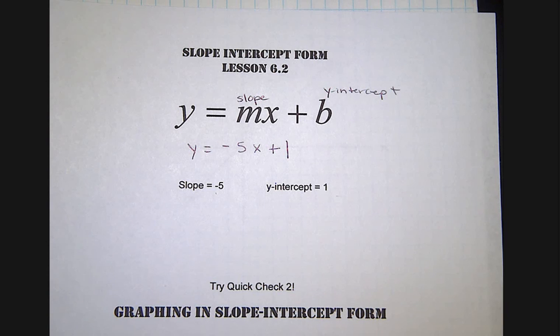So let's look at quick check 2, which is on page 318 in your book. Just go ahead and hit pause and then do quick check 2.